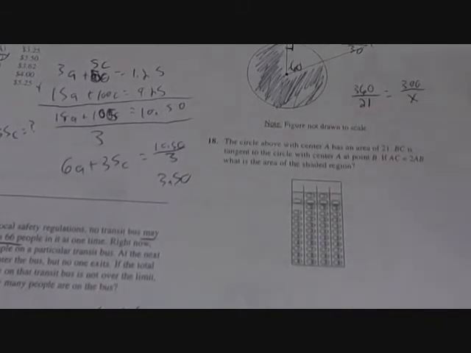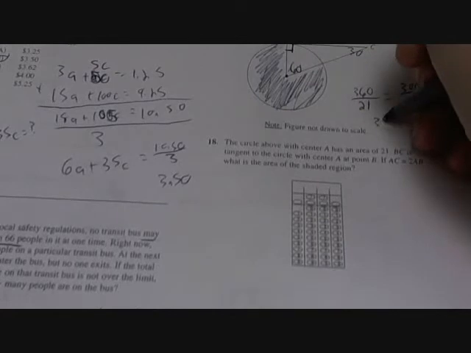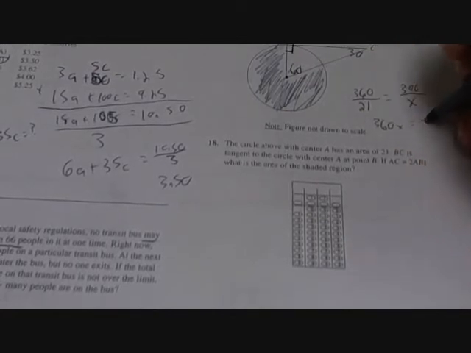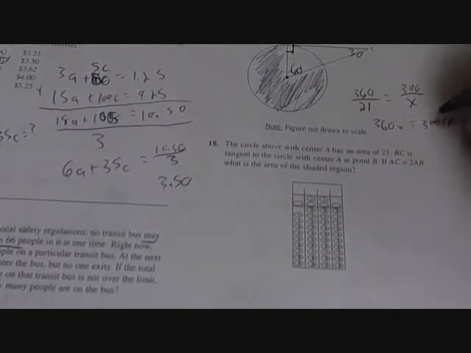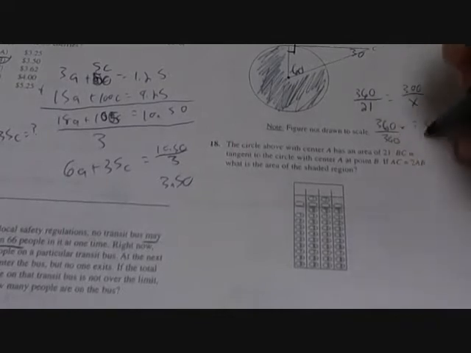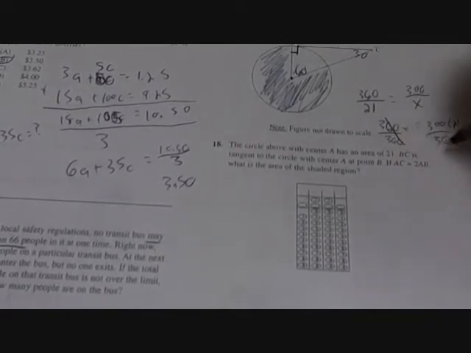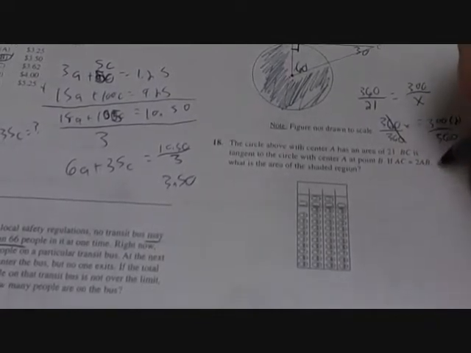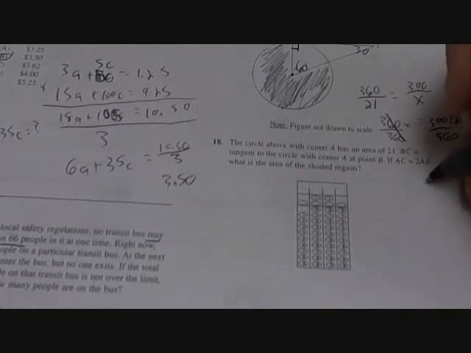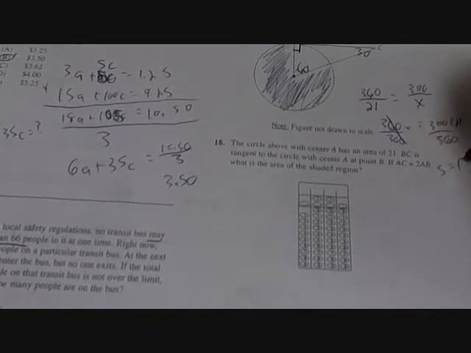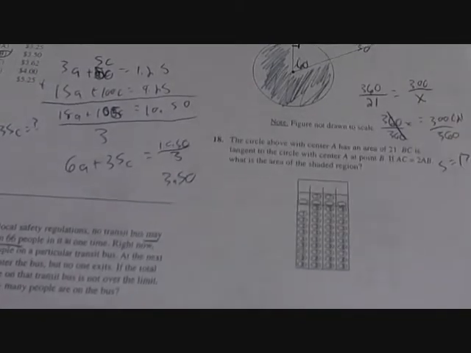So now you just do ratios. So 360 over 21 equals 300 over x. You do all this work in the calculator, and you should get x is equal to 17.5. So the area is equal to 17.5.